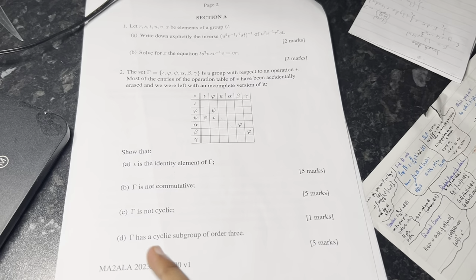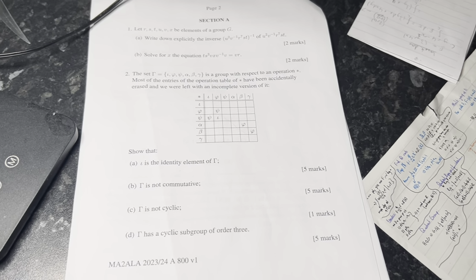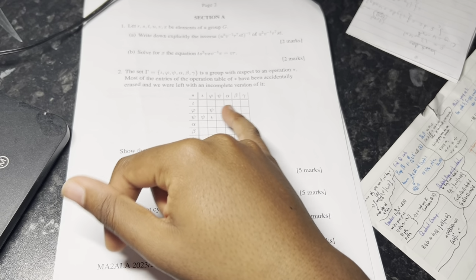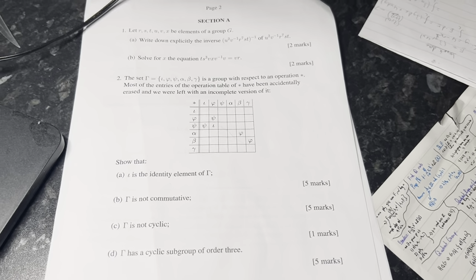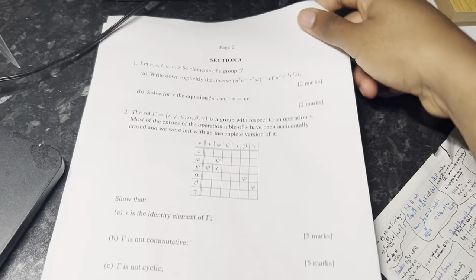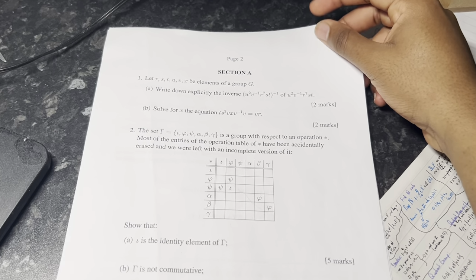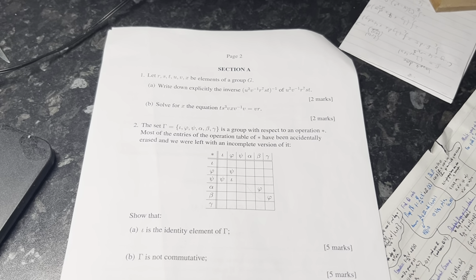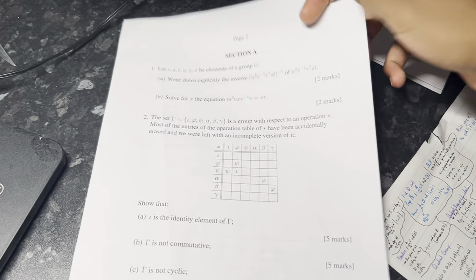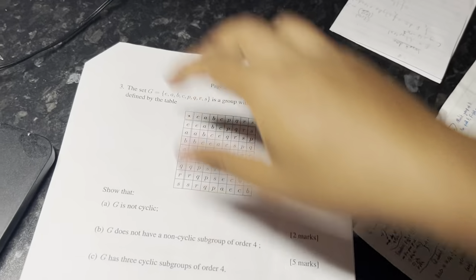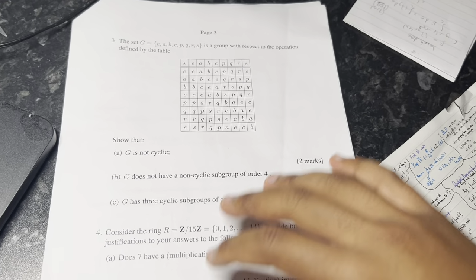Gamma has a cyclic subgroup of order 3. Yeah, if you square phi, you get that. That times phi, you get I. Order 3, not too bad. Yeah, I've seen some nonsense in like the problem sheets that made me think, okay, yeah, I'm absolutely finished for this, because I just don't know what it's talking about. But yeah, like I said, the exam wasn't too bad. So that's the first 2 questions.